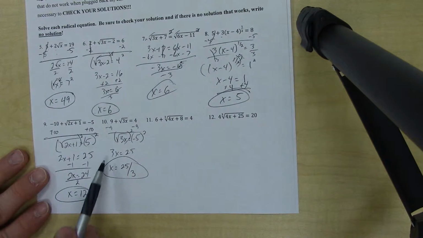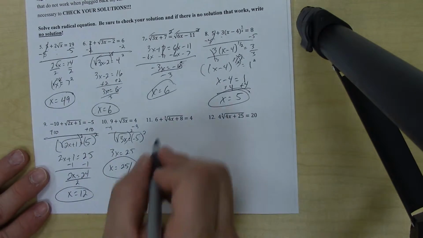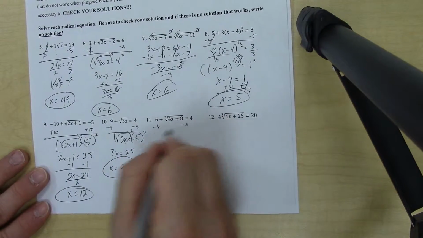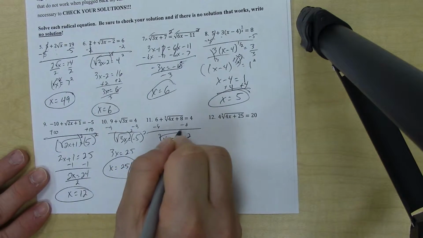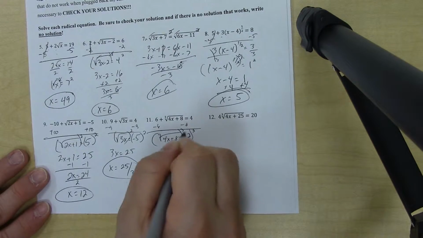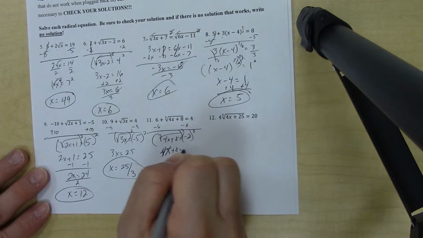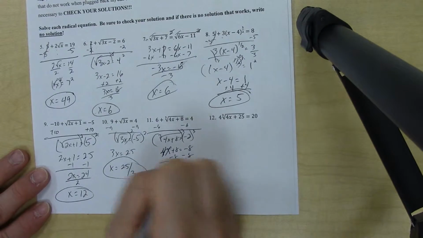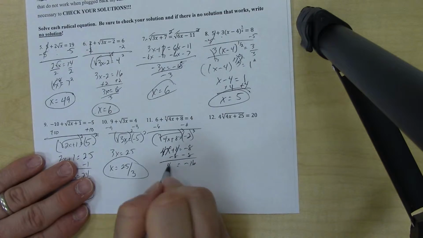In this problem, again, you don't have to really tell me what 25 divided by 3 is. Just write it like that, and I'll show you why when we do the check in a minute. When you're minusing a from negative 8, it doesn't go away. It becomes negative 16.